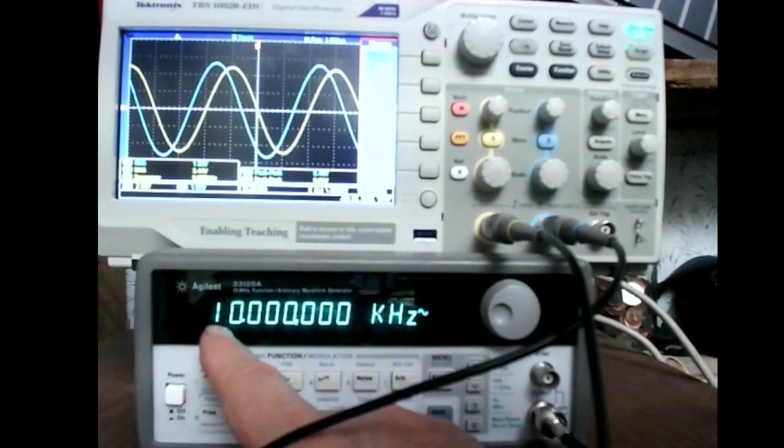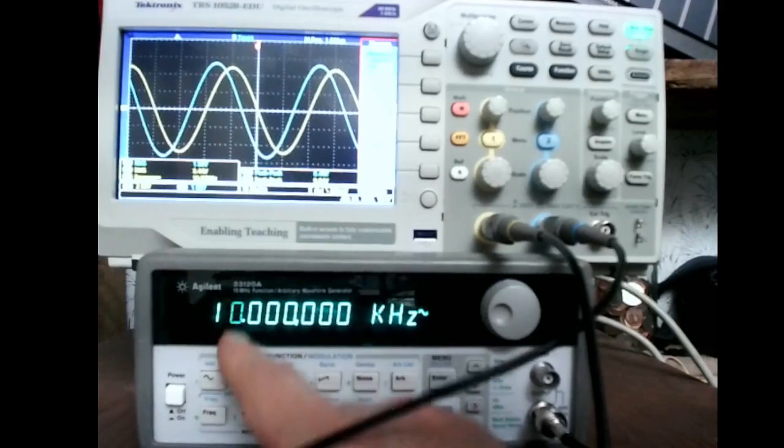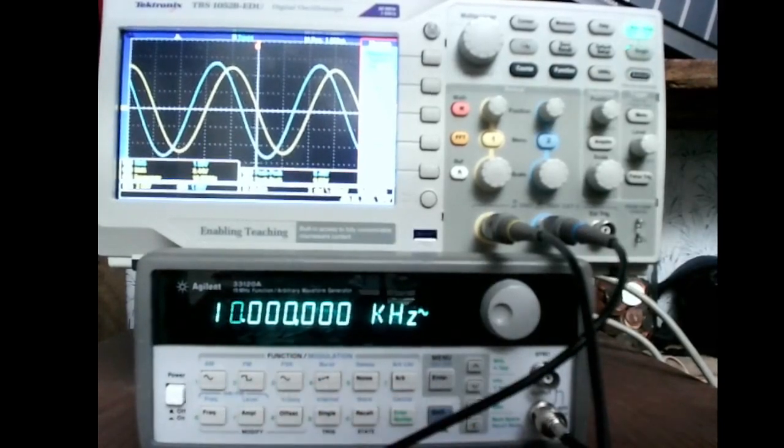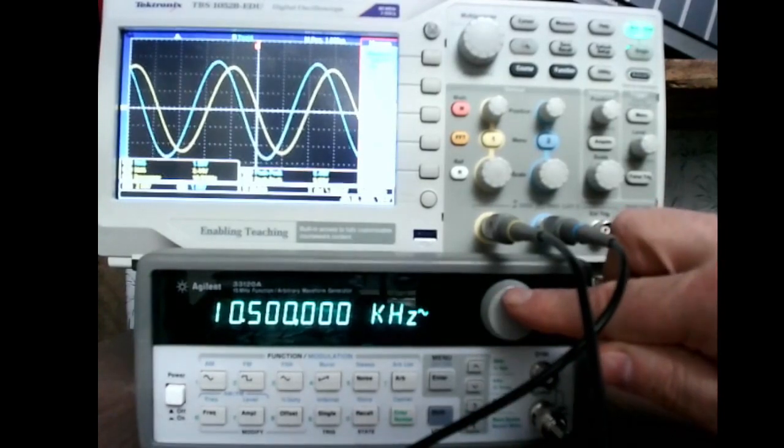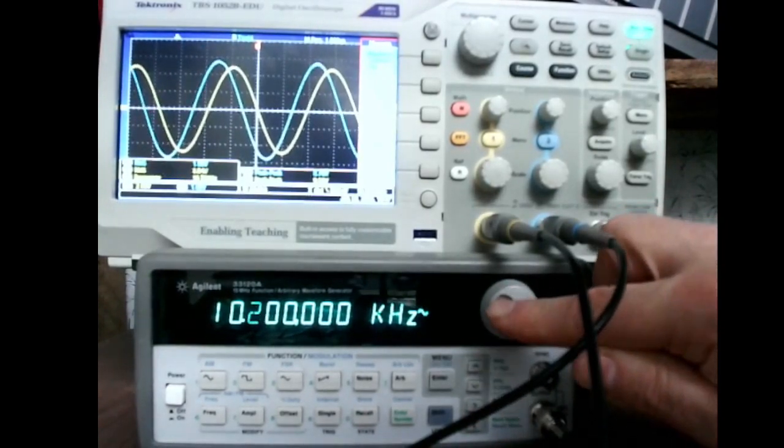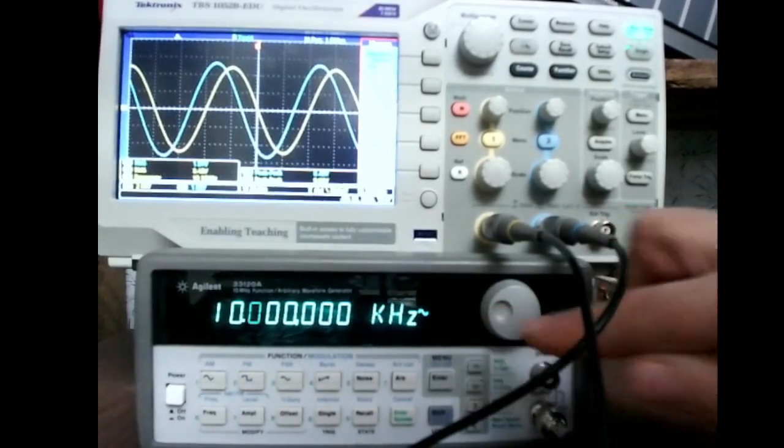Right now I was just dialing it up 1 kilohertz at a time. But if I use these arrow keys, you see how I can move the decimal point left or I can move the flashing 0 left or right. And so I can dial it up at finer values by adjusting it there.